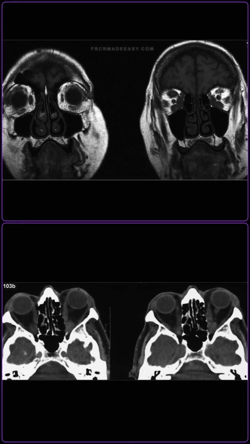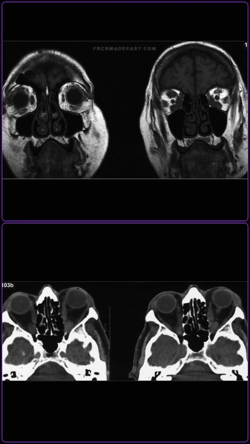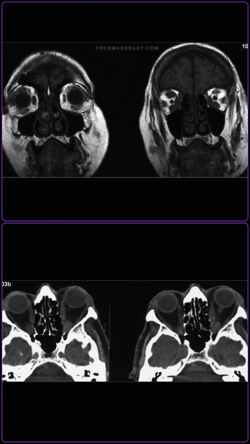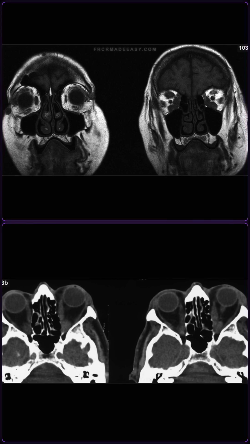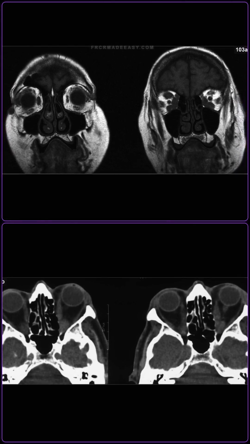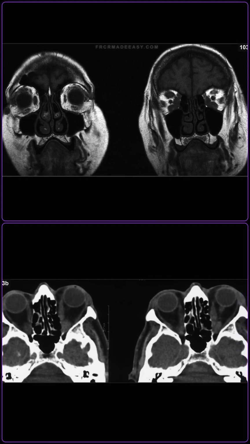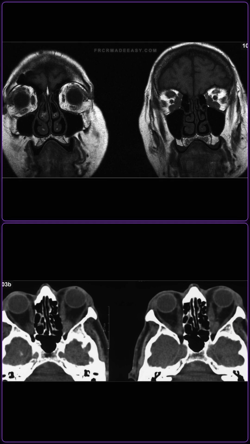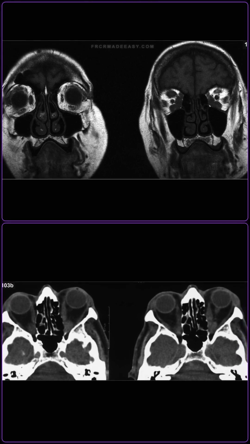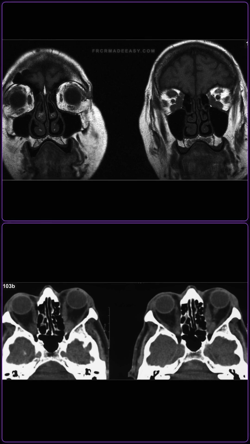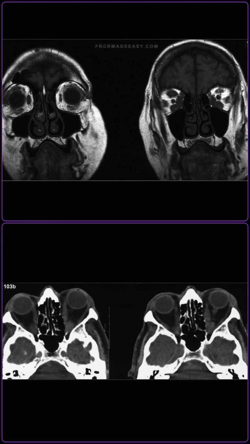Pathophysiologically, this autoimmune disorder involves the deposition of mucopolysaccharides and glycosaminoglycans within the extraocular muscle bellies. This deposition is accompanied by inflammatory cellular infiltration and retroorbital connective tissue hypertrophy. Clinically, this disease typically presents in adults and exhibits a strong female predilection.